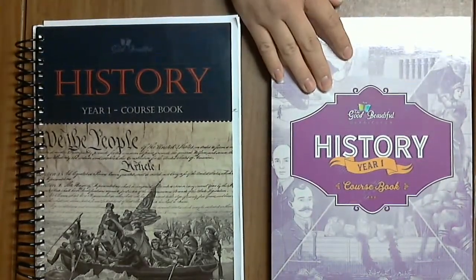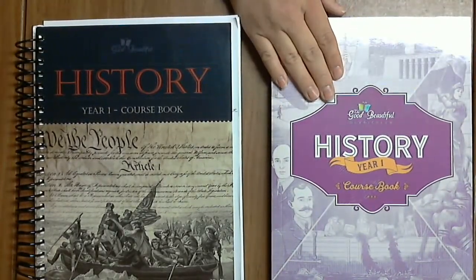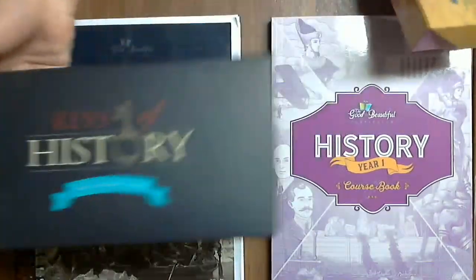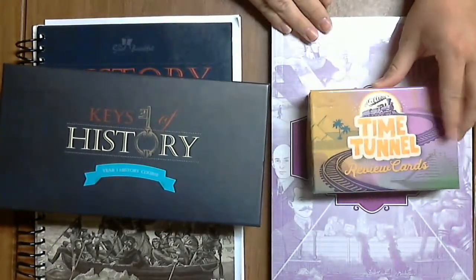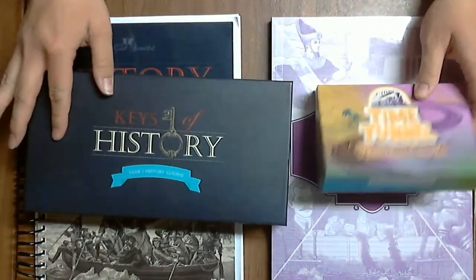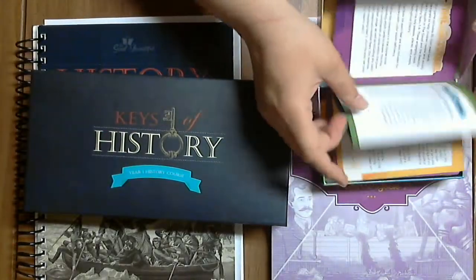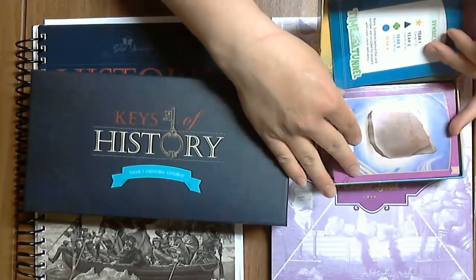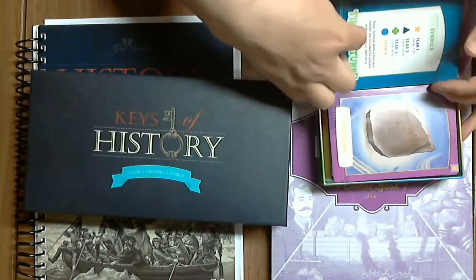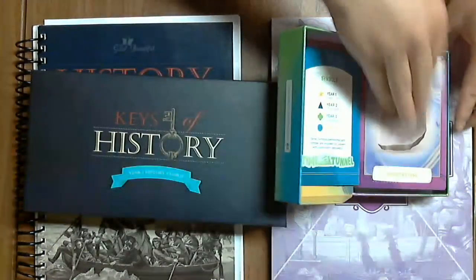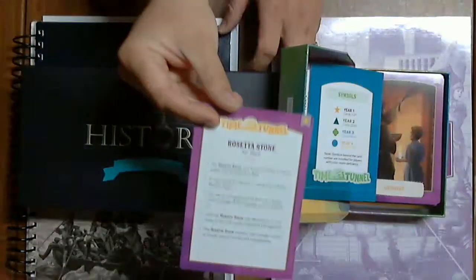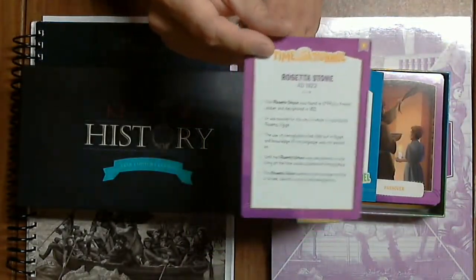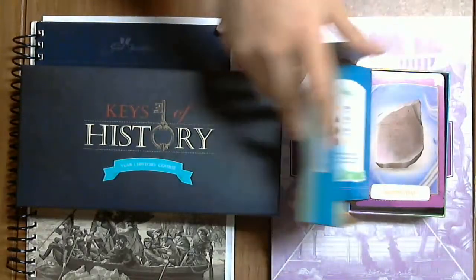Okay, so next let's compare the games. So we had Keys of History, and now we have Time Tunnel review cards. Again, if you want to see all of these, I go through every single one in the flip through and talk about what they are and the activities. So we have these cards here that have information on the back, facts about it, and then you have different activity options to do with them.